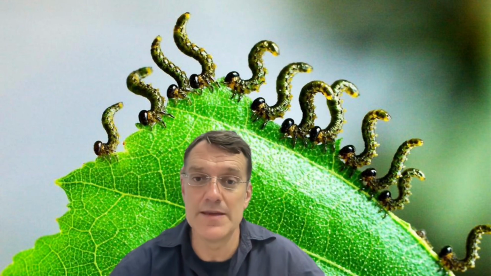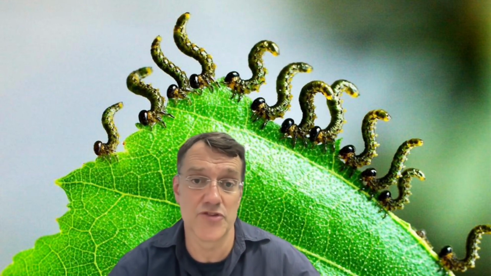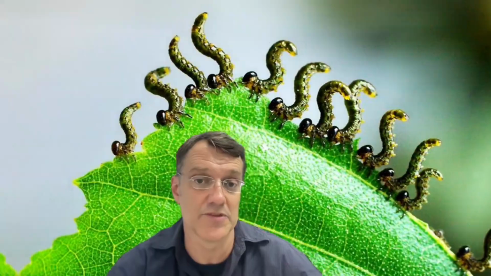This close-up shows the impact of herbivory. The caterpillars are systematically consuming the leaf tissue, which can significantly affect plant growth and reproduction. Just as predation affects animal populations, herbivory can strongly influence plant populations and community composition in ecosystems.